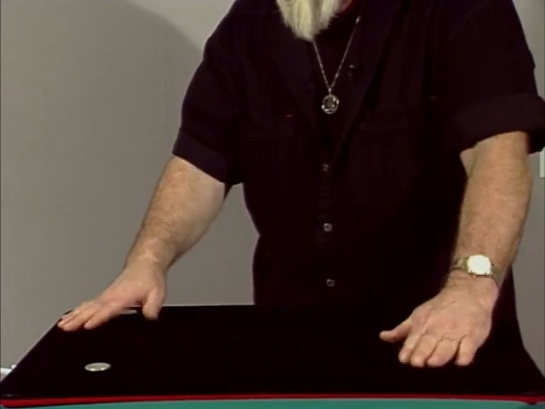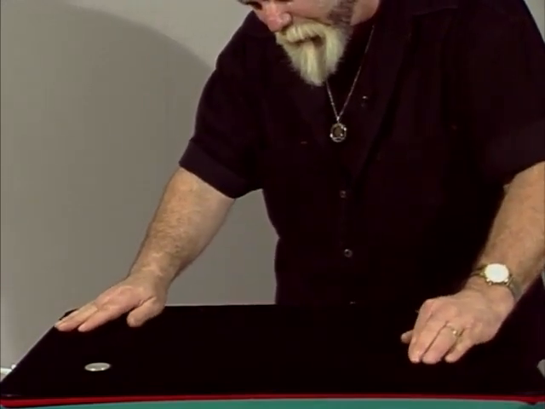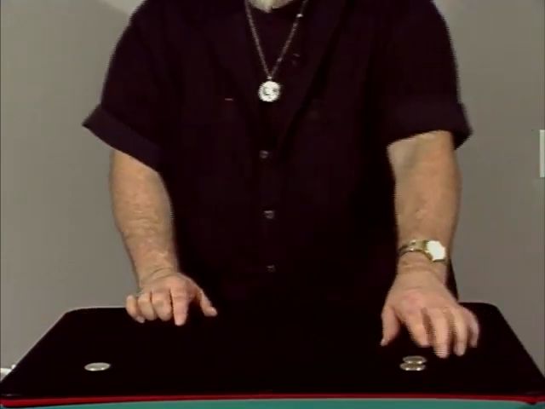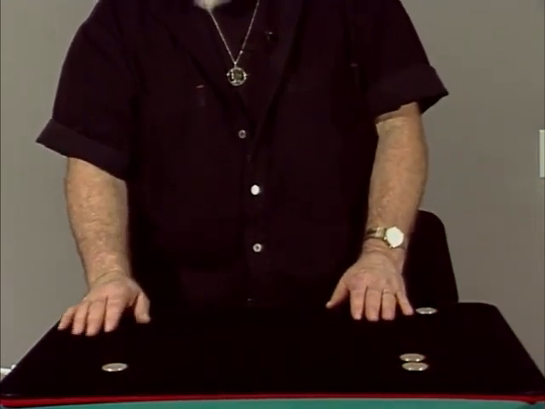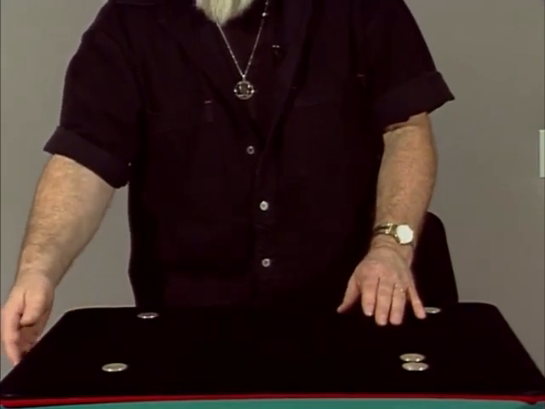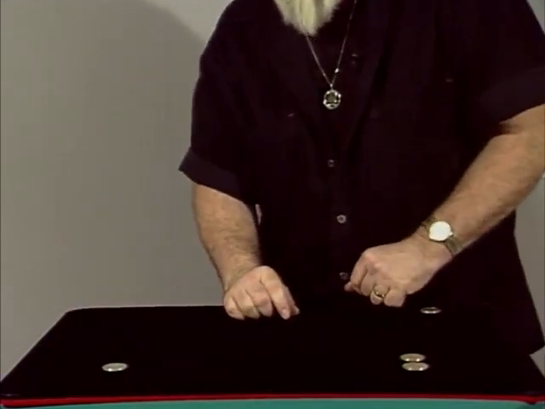So you want to really tell them, look, watch the coin as it travels. Now here we go, watch the coin. And there it is. It's a nice feeling. You can feel your spectators really enjoying the moment. Now, this coin will be palmed.